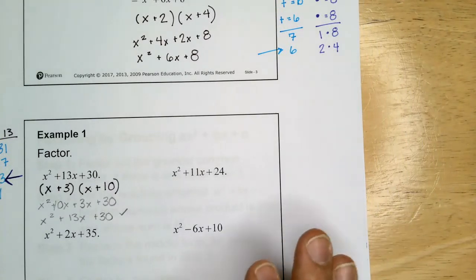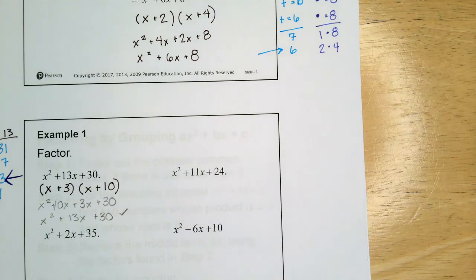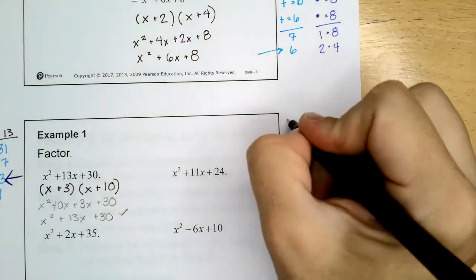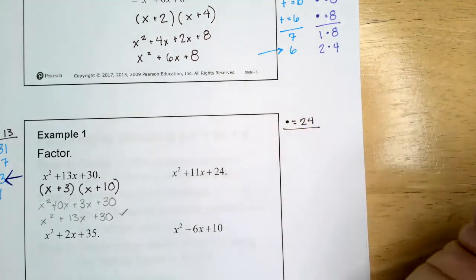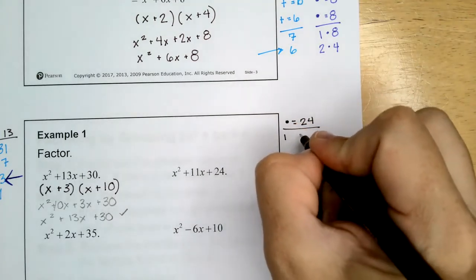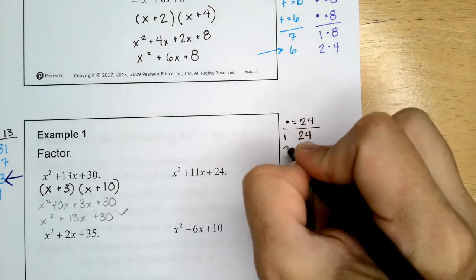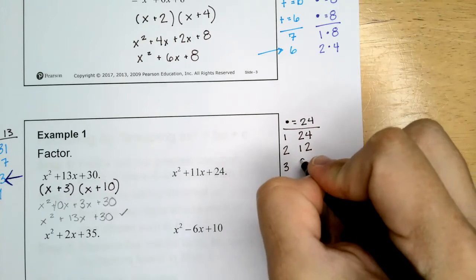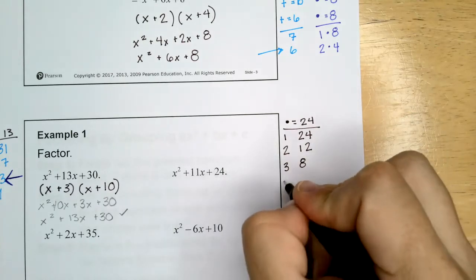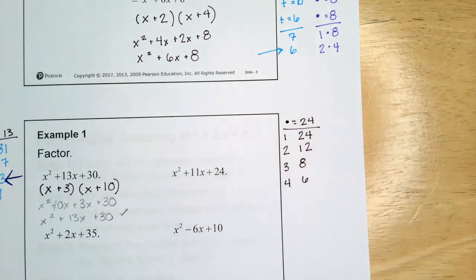Example 2, x squared plus 11x plus 24. Again, both positive, so we're only looking for the positive factors of 24. Positive factors of 24 are 1 and 24, 2 and 12, 3 and 8, 4 and 6.